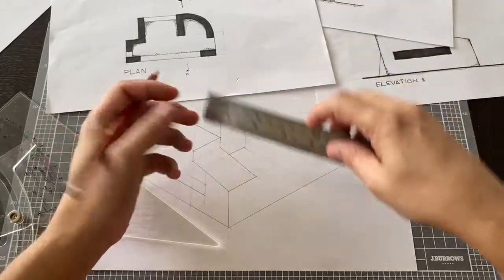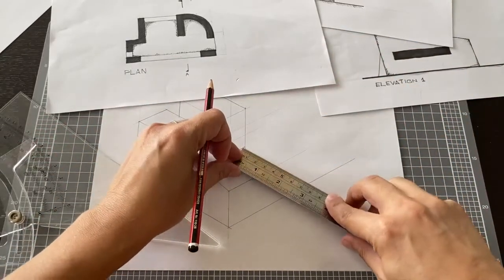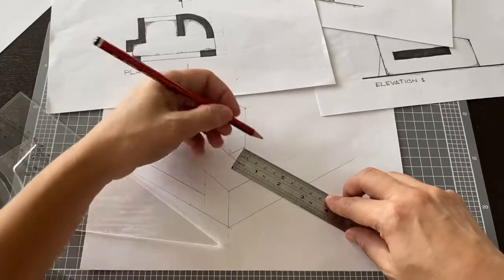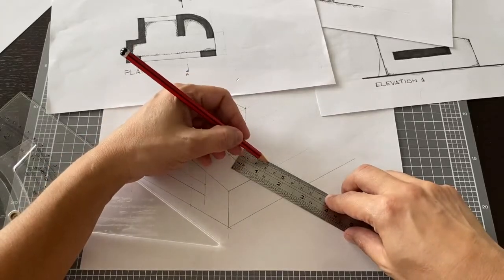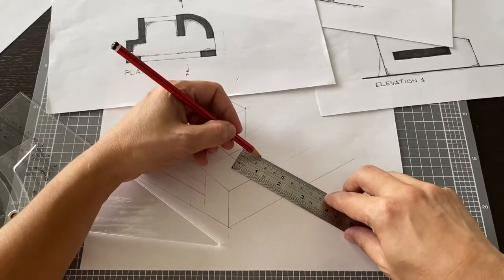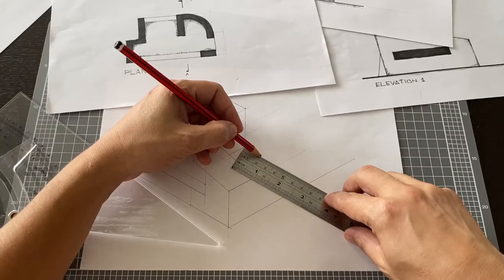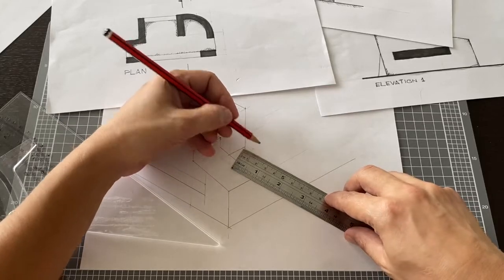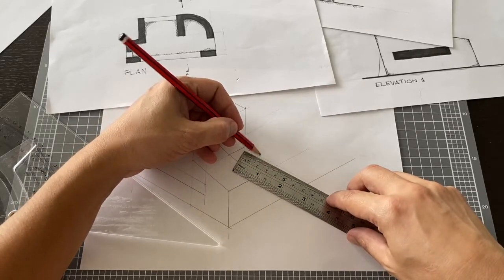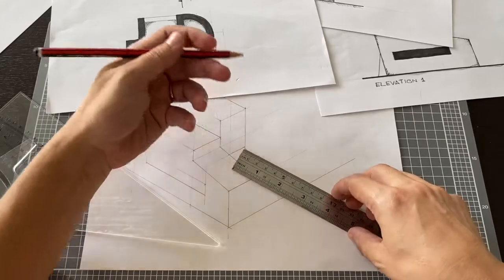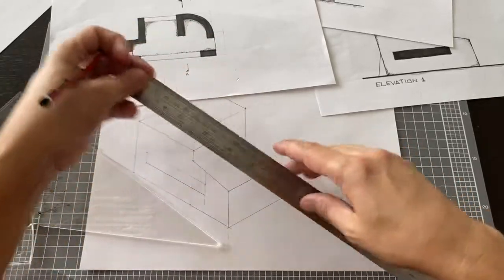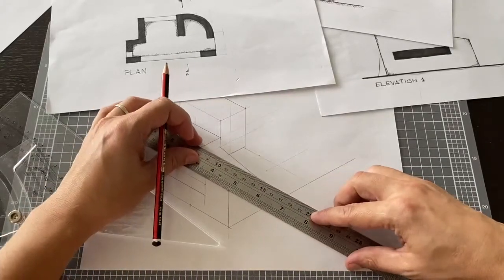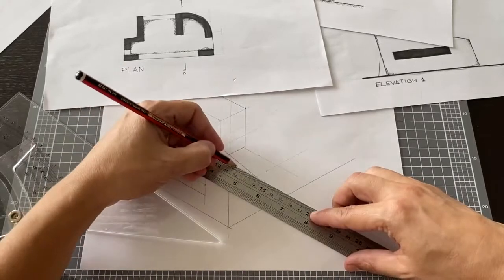Okay, and the same here, the midlines, or the midpoint, let's say, which is roughly 1.70.